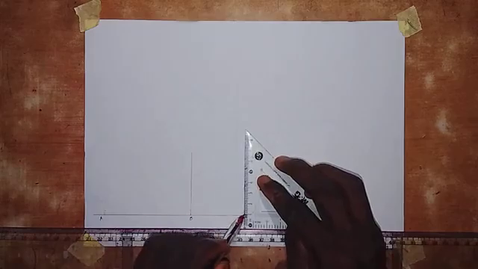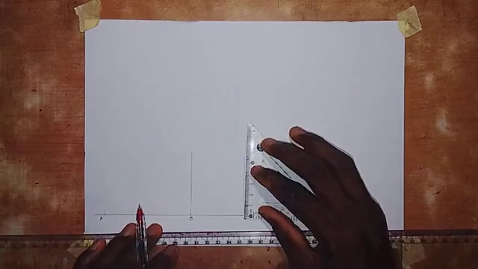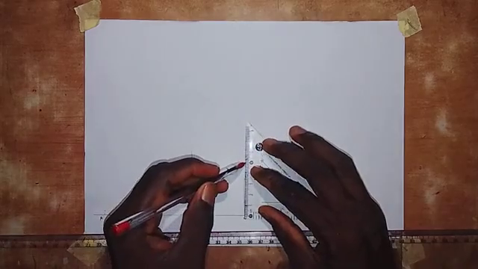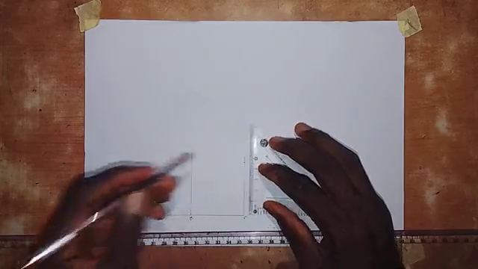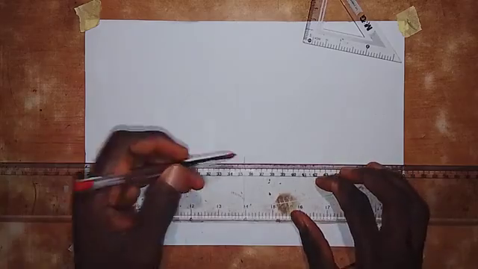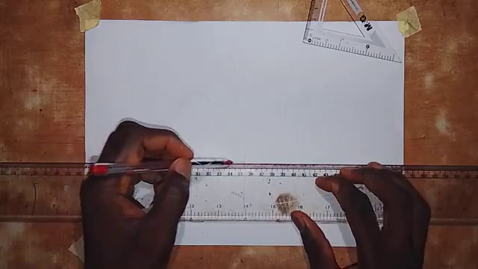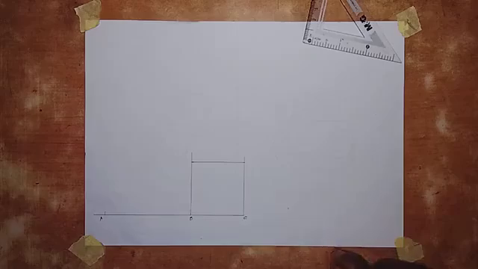I will also erect a vertical line like this at point C. So I'm going to take a measurement of 50 millimeters from point C. So this is 50 millimeters here, and I'm going to transfer it to this point, from here to here. So here we have the given square of length 50 millimeters. So this is the given square.